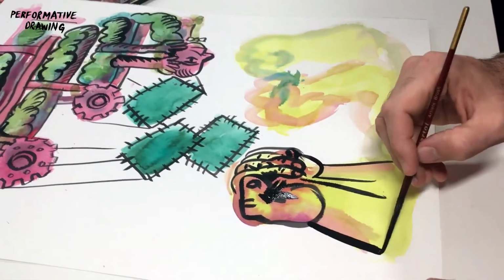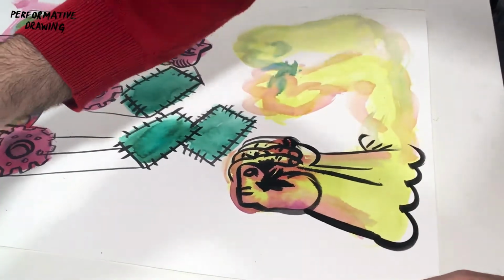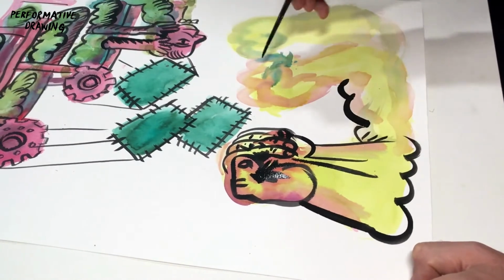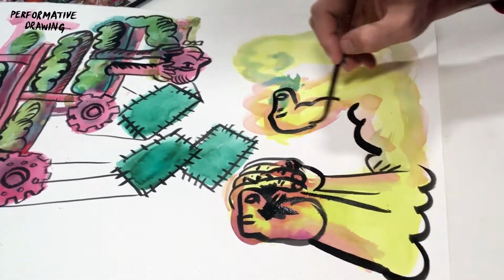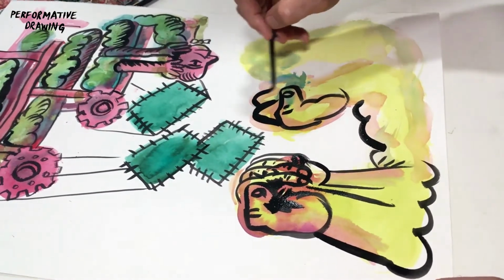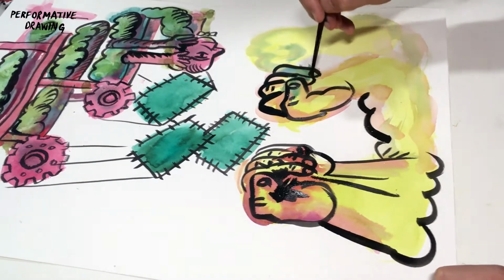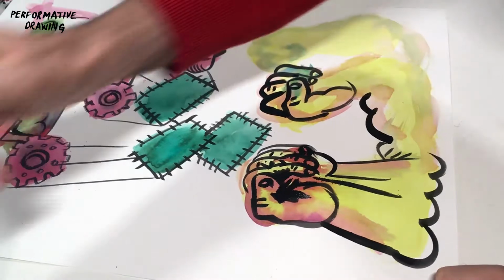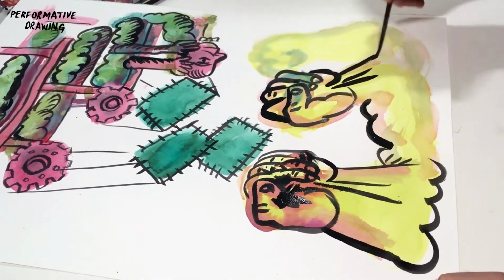But here we have this situation with hands which are working much better when we want to define a more abstract and stronger image.